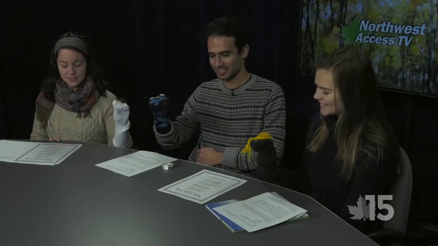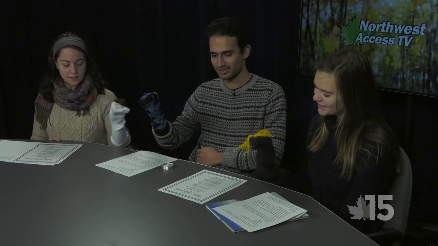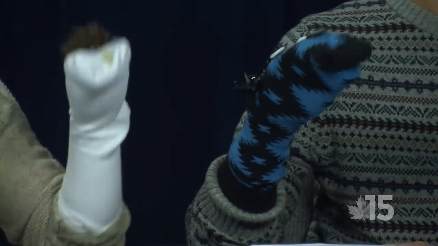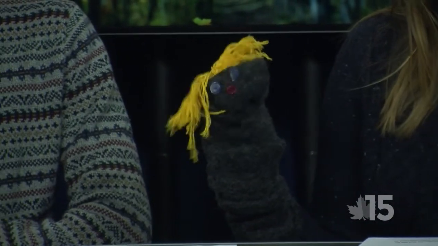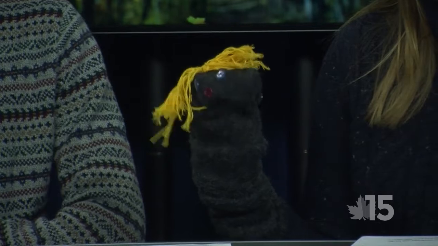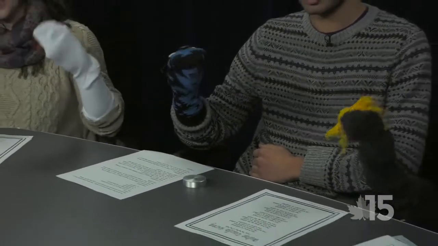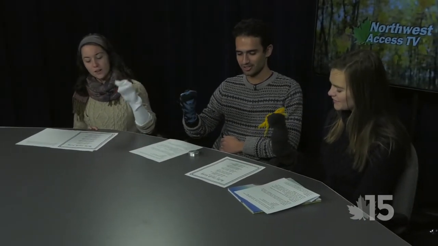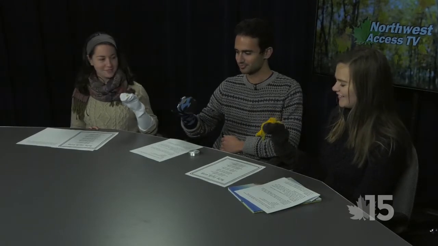Our water is recycled, our water is recycled, the water cycle's what it's called, our water is recycled. The sun dries up the water, the sun dries up the water, evaporation's what it's called, the sun dries up the water. The vapor forms a cloud, the vapor forms a cloud, condensation's what it's called, the vapor forms a cloud. It starts to rain or snow, it starts to rain or snow, precipitation's what it's called, it starts to rain or snow. Our water is recycled, our water is recycled, the water cycle's what it's called, our water is recycled.